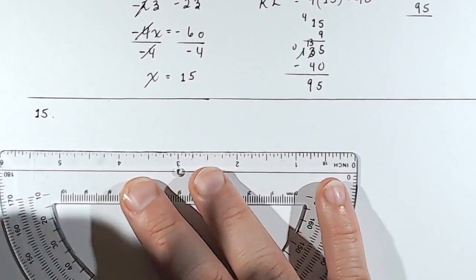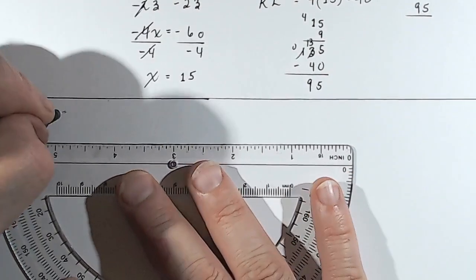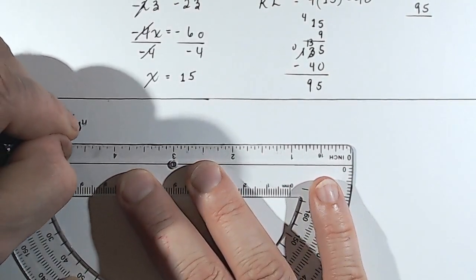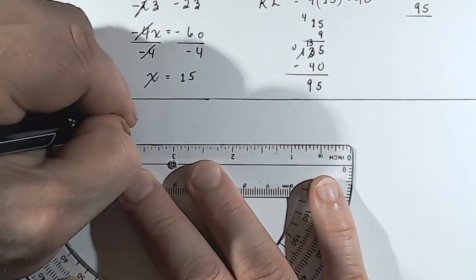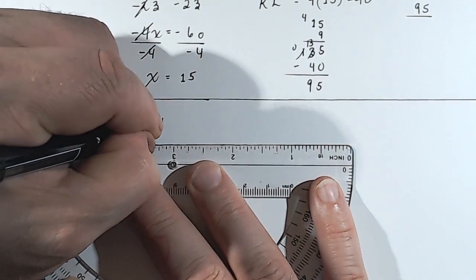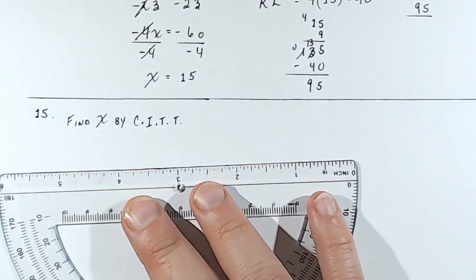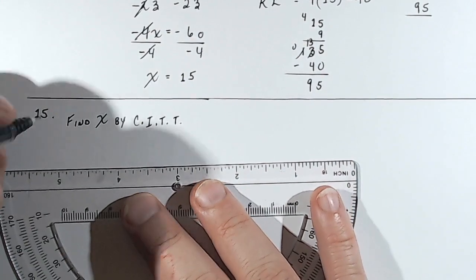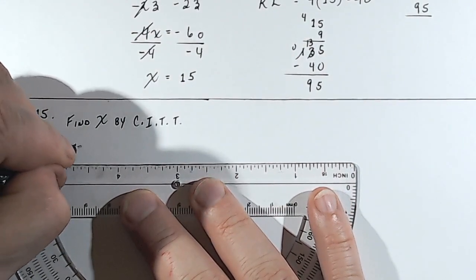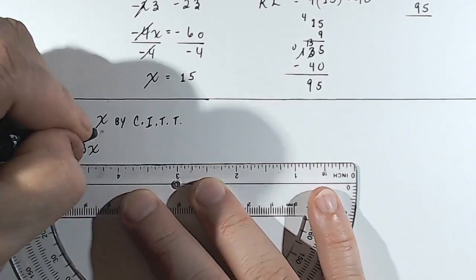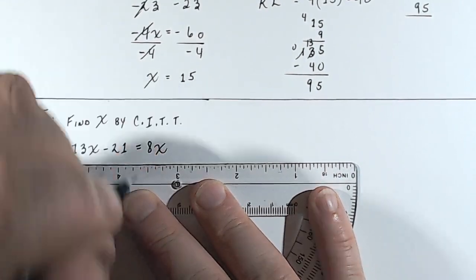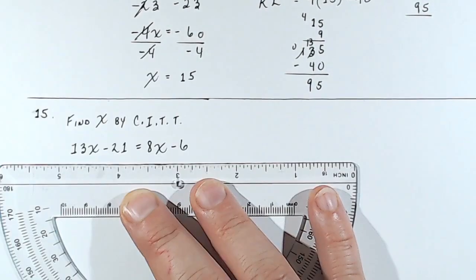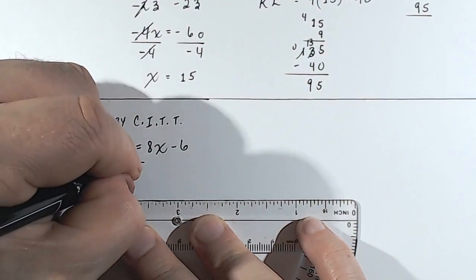Alrighty, so we're going to find x by the converse of the isosceles triangle theorem. So we have 13x minus 21 equal to 8x minus 6. And we'll just solve by subtracting.